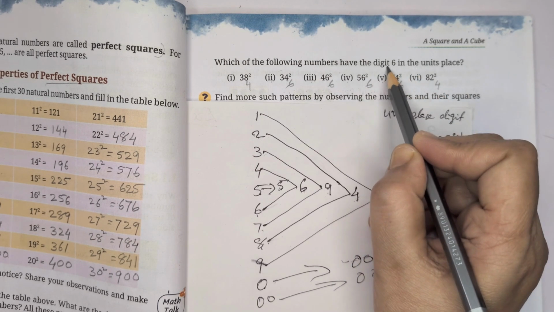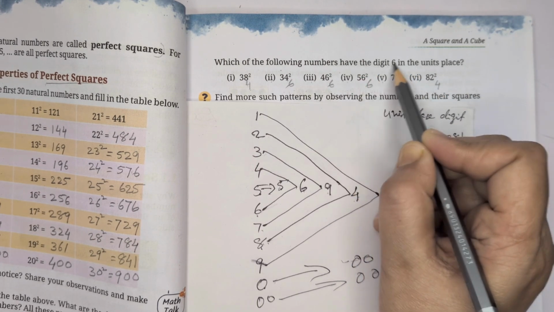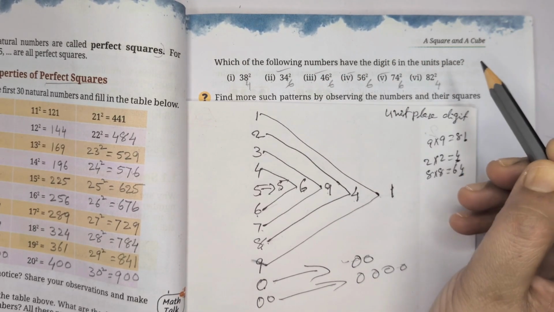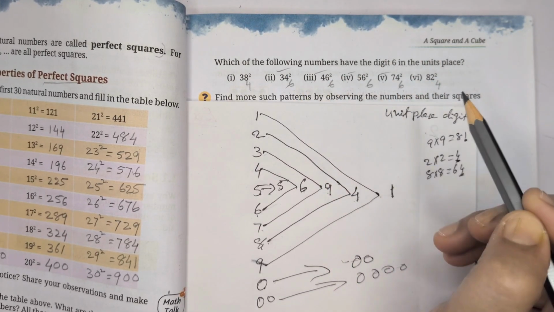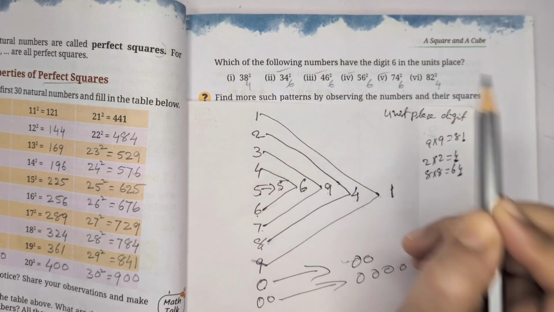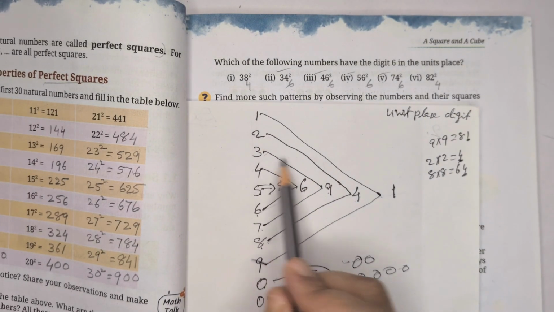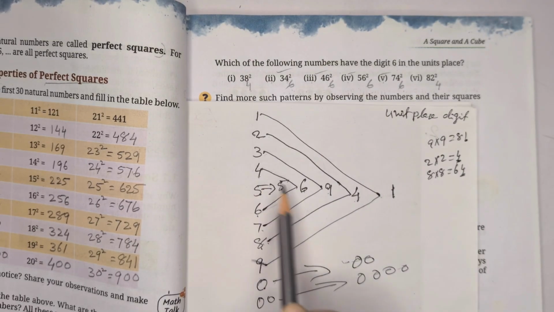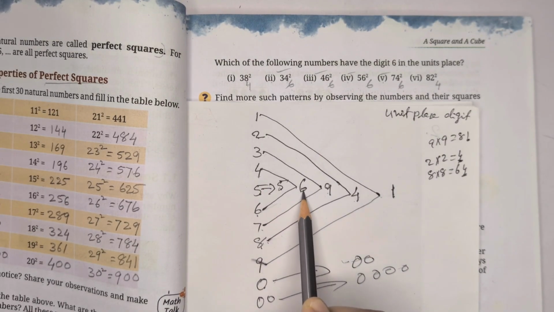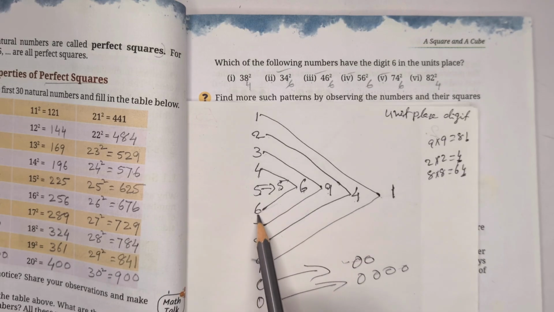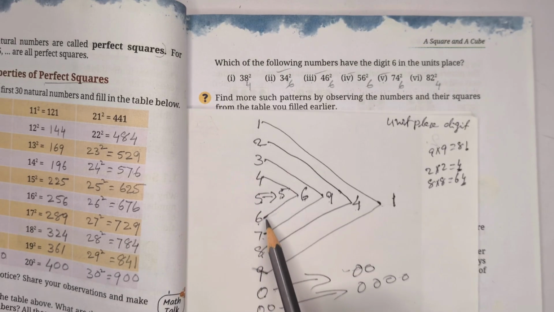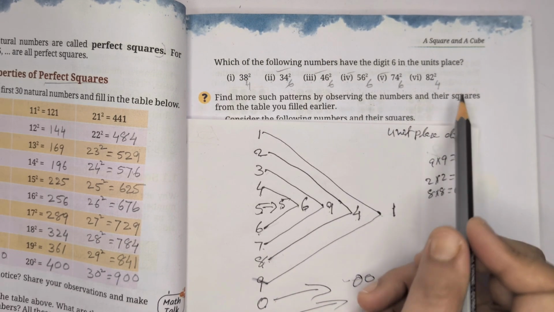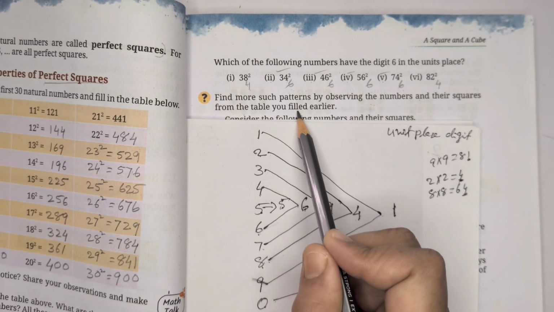Here the question: which numbers have the digit 6 in the unit place? So the 2nd, 3rd, 4th and 5th, all these 4 numbers have 6 in the unit place digit. This is also by using the same rule: if the number ends with 4 or 6, then the square number has the unit place digit 6. Now find more such patterns by observing the numbers and their squares from the table you filled earlier.